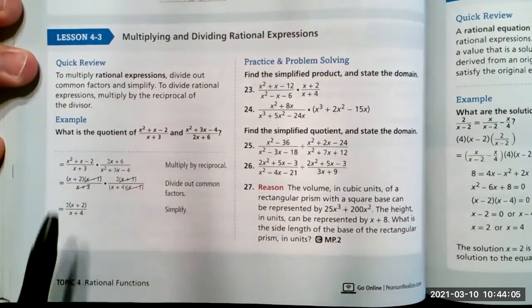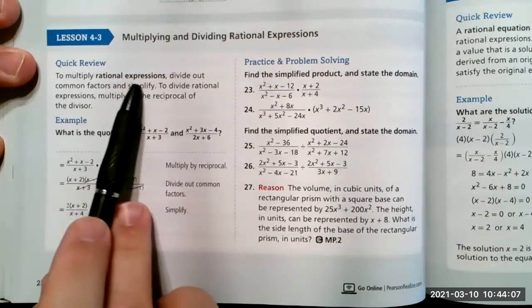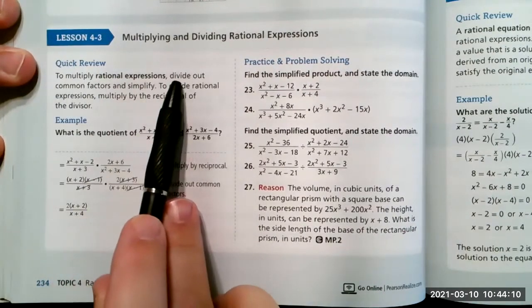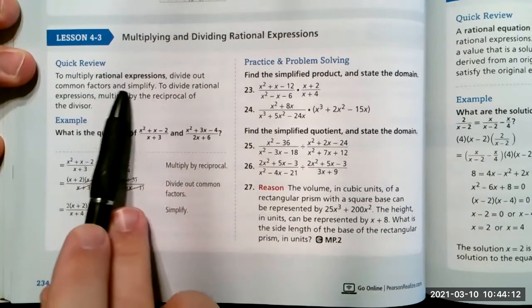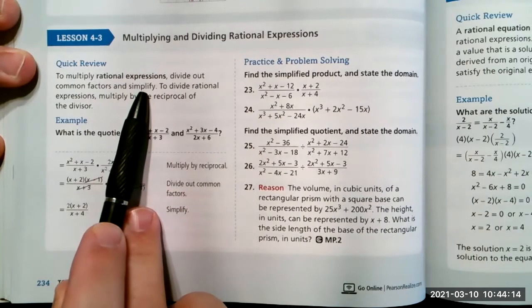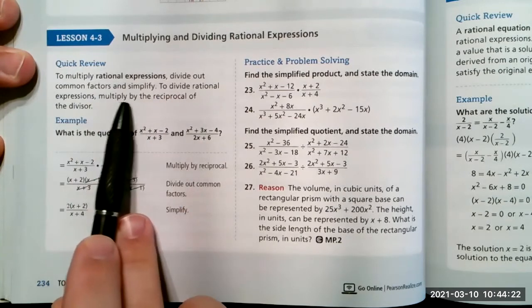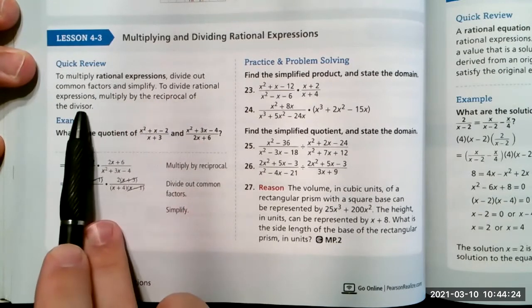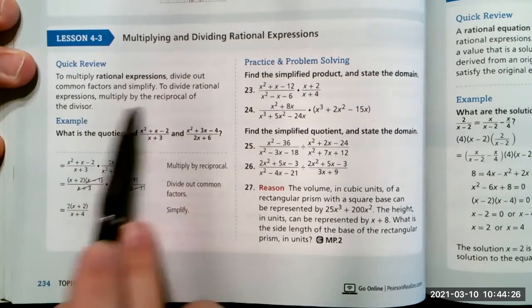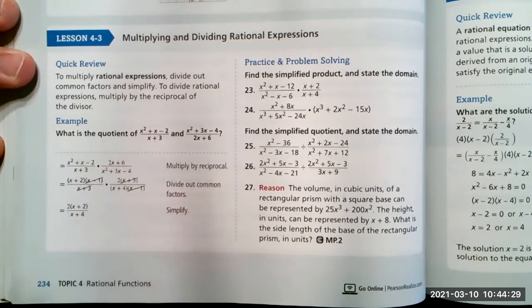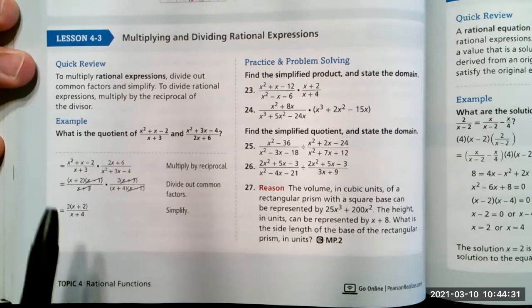This is on page 234. To multiply rational expressions, what you're going to do is divide out common factors and simplify. So basically take out a GCF, factor quadratics, and then simplify. To divide rational expressions, multiply by the reciprocal of the divisor. And again, kind of sounds fancy, but really once we start doing it, you'll recognize what that's talking about.